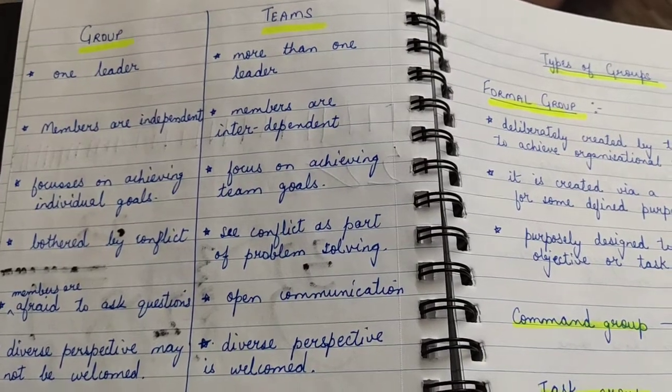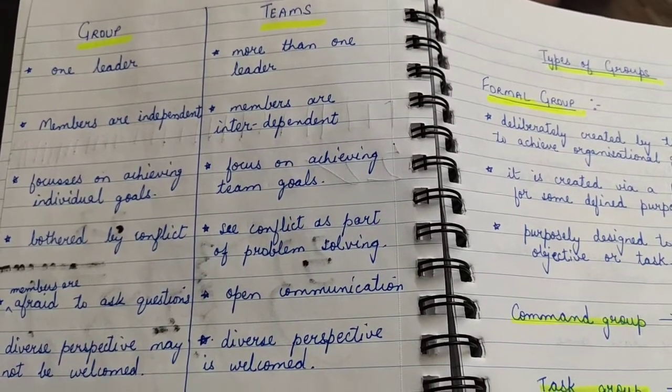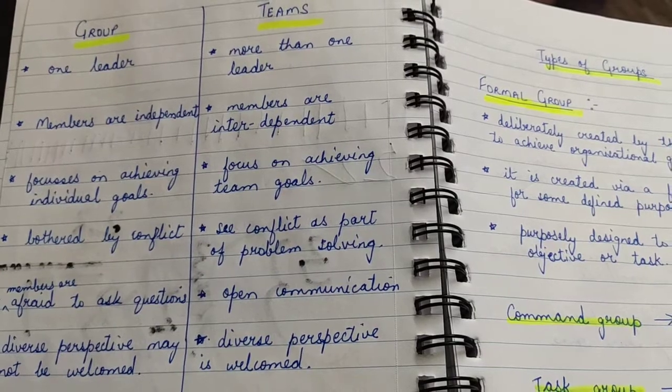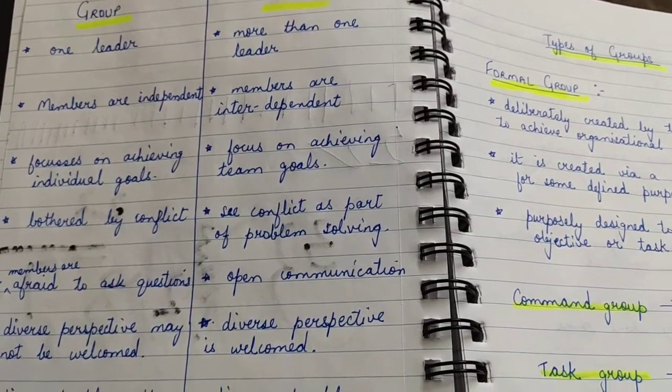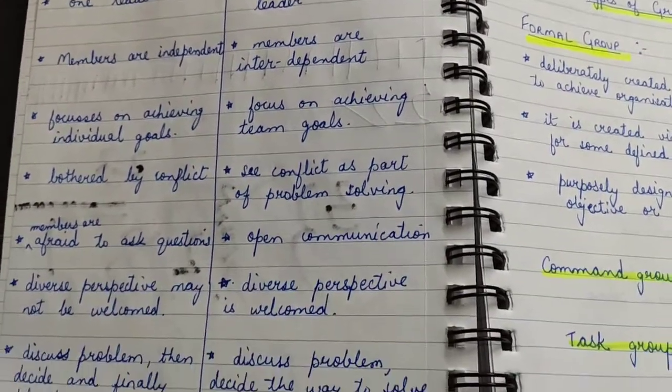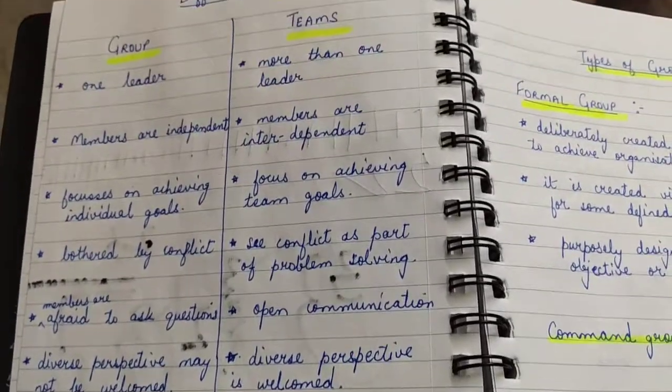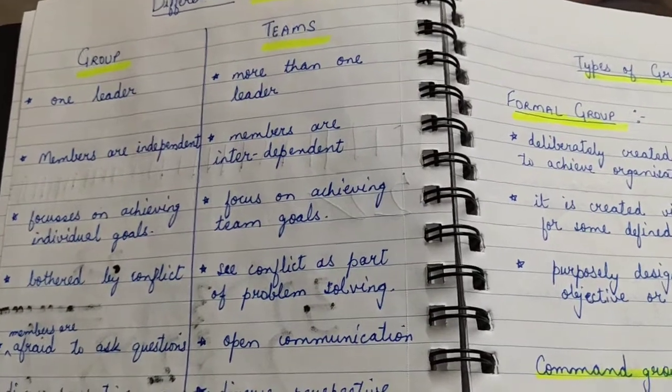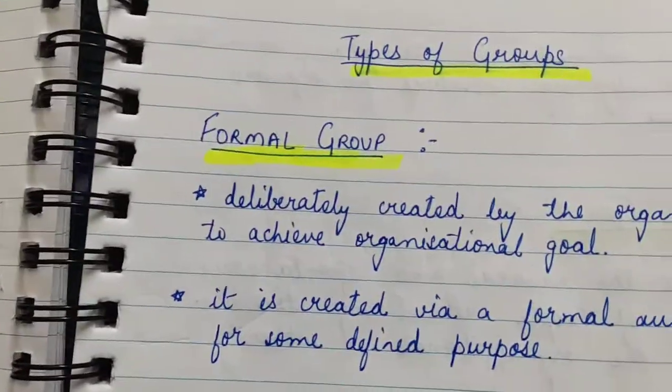But in teams, there's a collective effort. That's mutual work that is done in teams. Okay, so that is the difference between group and teams. So this was important. So the next topic is the types of groups.